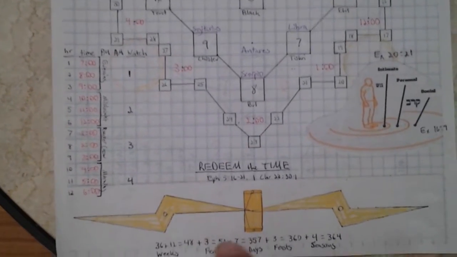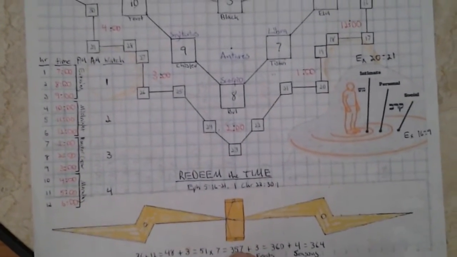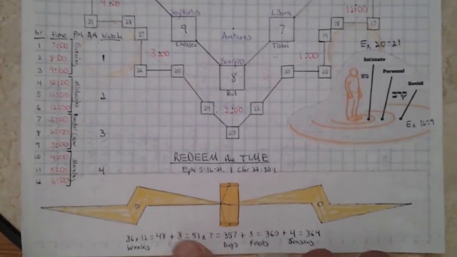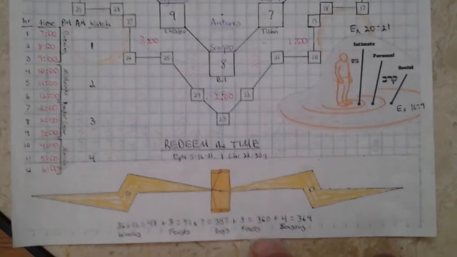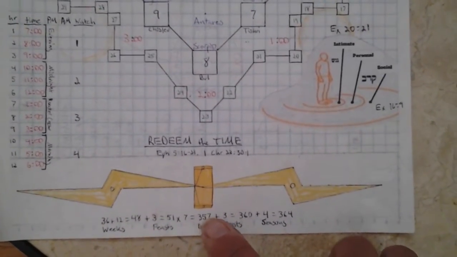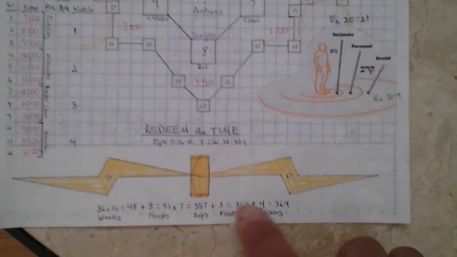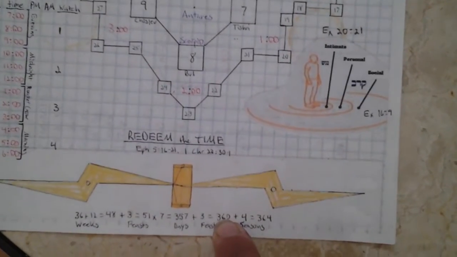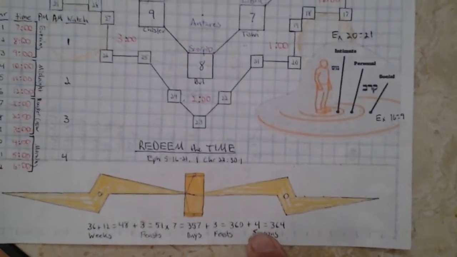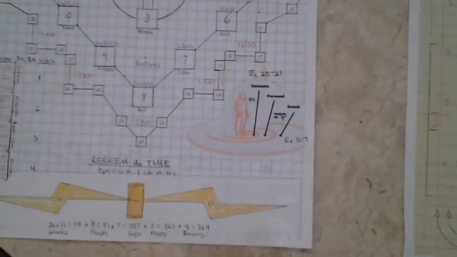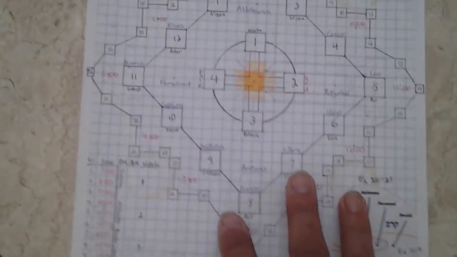So multiply 51 times 7. That's 357. Okay, so you got 3 Jewish week feasts, and then you have 3 day feasts. So you take 357 days plus 3 is 360. That's why pre-flood, it's a 360-day calendar. Then you add the 4 days of the seasons, and that brings you to 364. That's why that order is important, guys, okay? So that's what is on here.